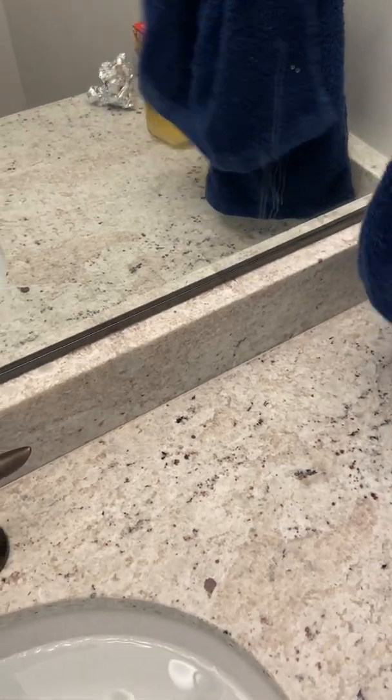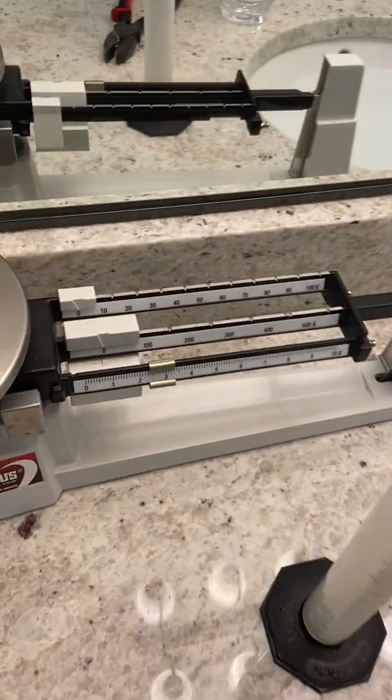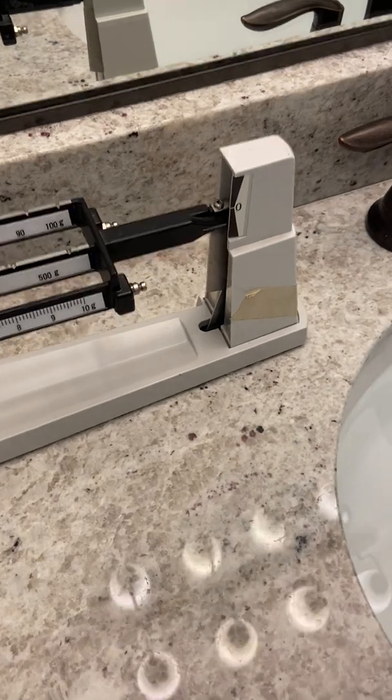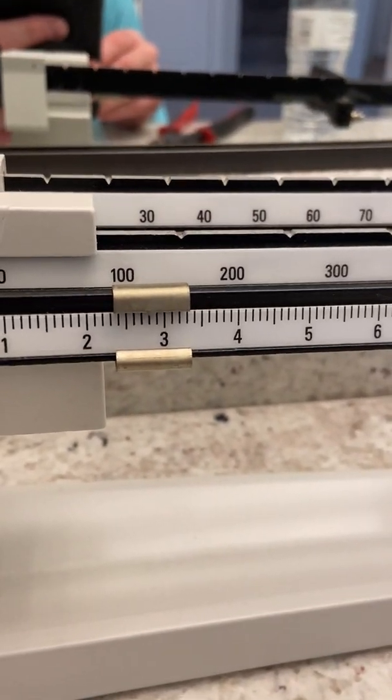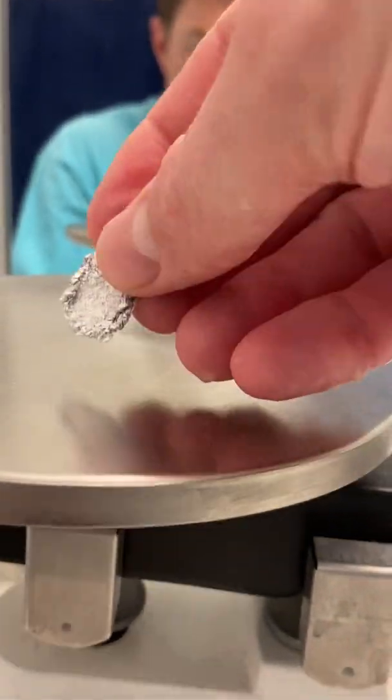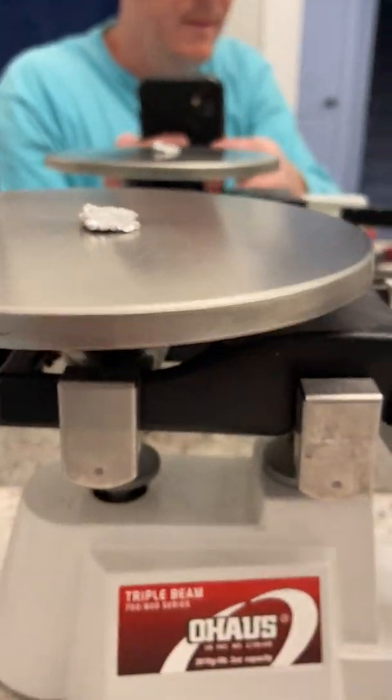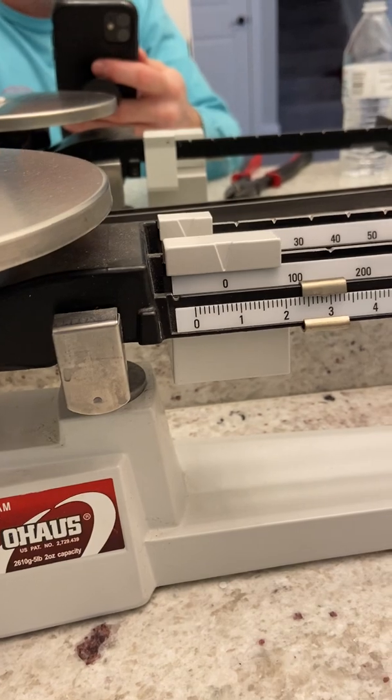Okay, dry it off here. Now, if the mass stayed the same, then our balance should still work, right? It's off right now because I left that 2 and 8 tenths of a gram on there. So let me put this back on here, and let's see what happens.